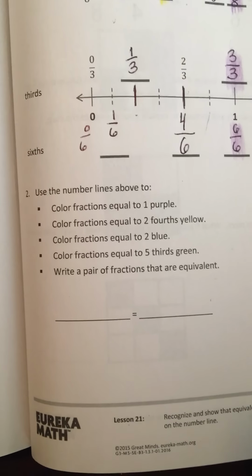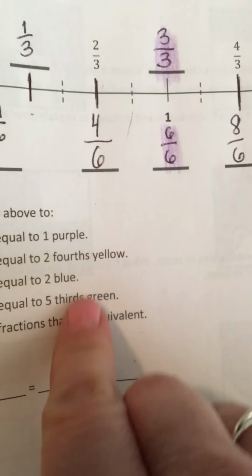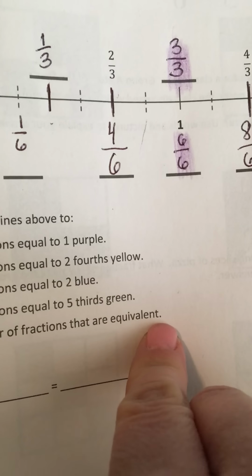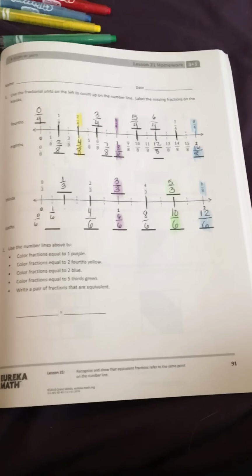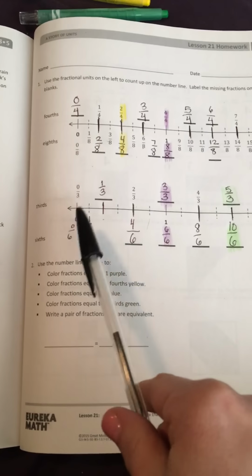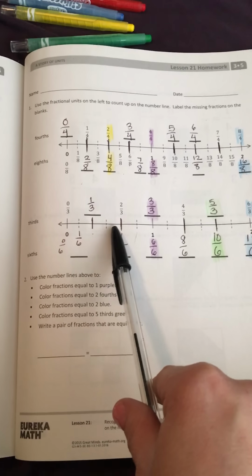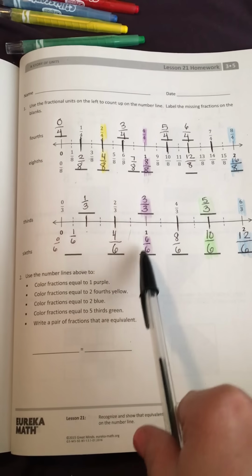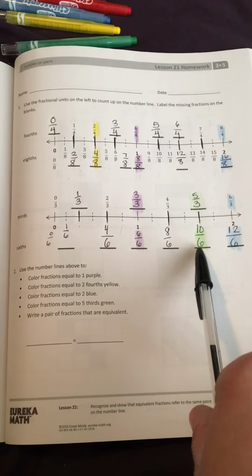Then it finally says write a pair of fractions that are, there's that word I told you you'd see, equivalent. Write a pair of fractions that are equivalent. Remember, that meant equal. So just find 2 that are the same color, that are the same distance from 0, and write the pair that are equal. So you can do 3/3 is equal to 6/6. You could say 5/3 is equal to 10/6.